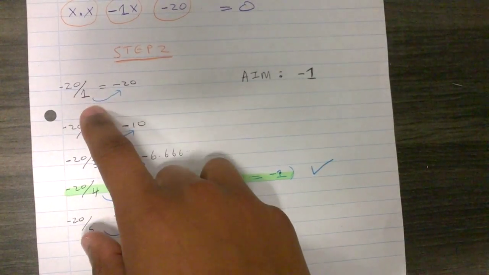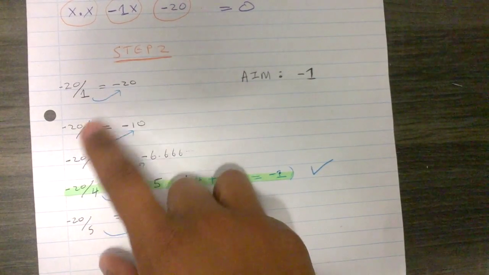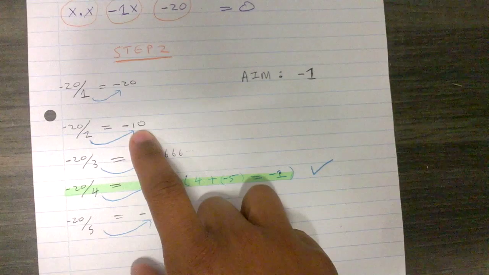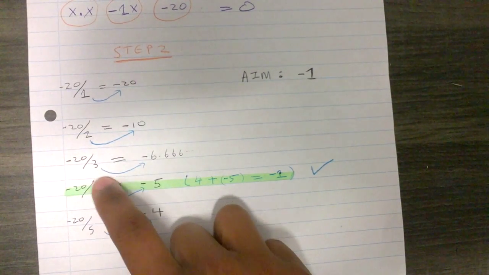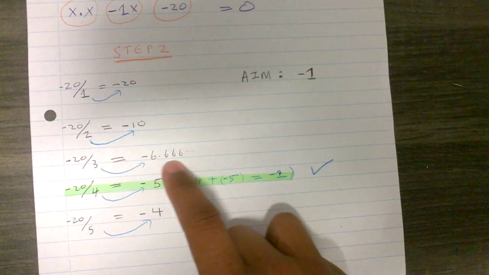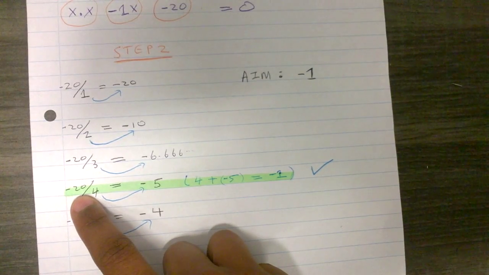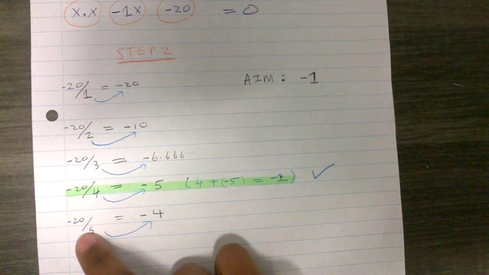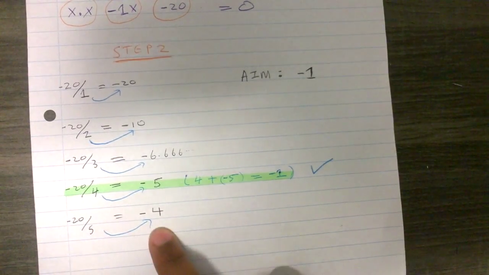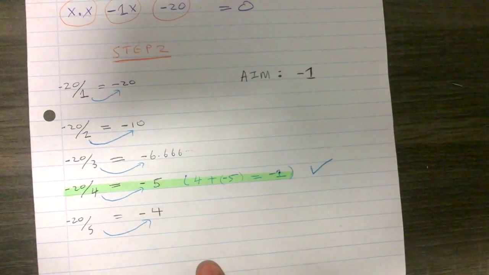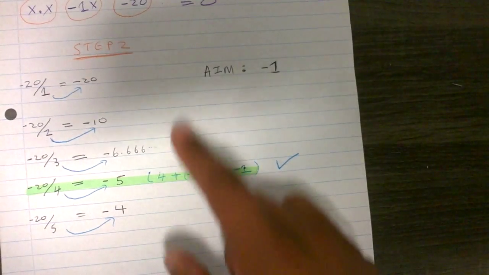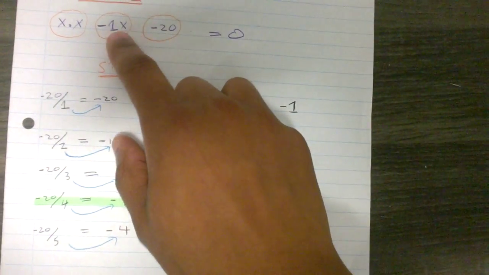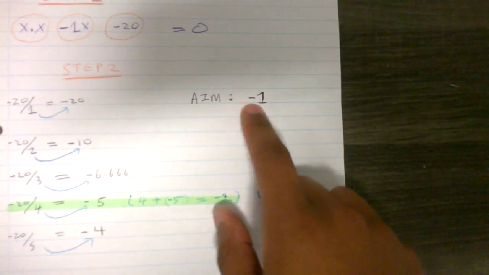When you divide it by 1, you get -20. When you divide it by 2, you get -10. When you divide it by 3, you get -6.666. When you divide it by 4, you get -5. And when you divide it by 5, you get -4. And what did I say? I said the aim, this thing in the center, the aim is -1.